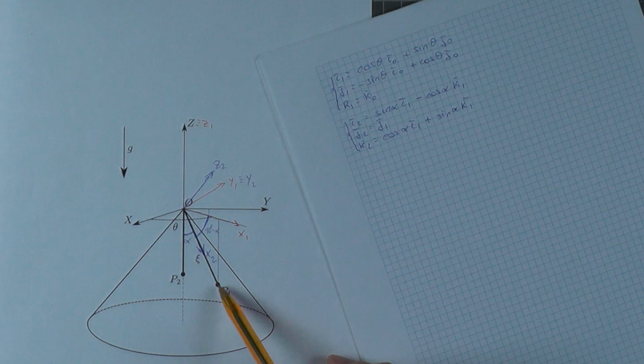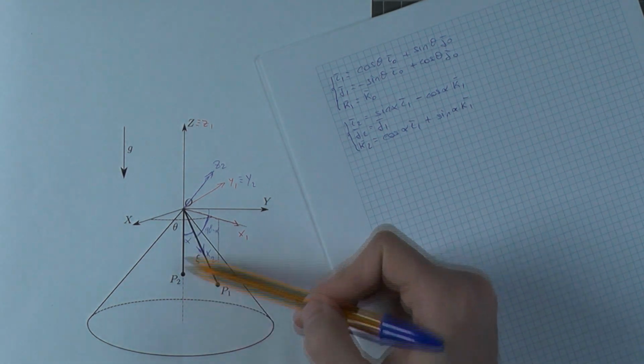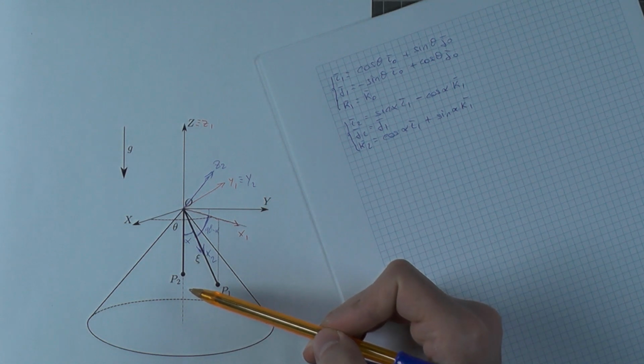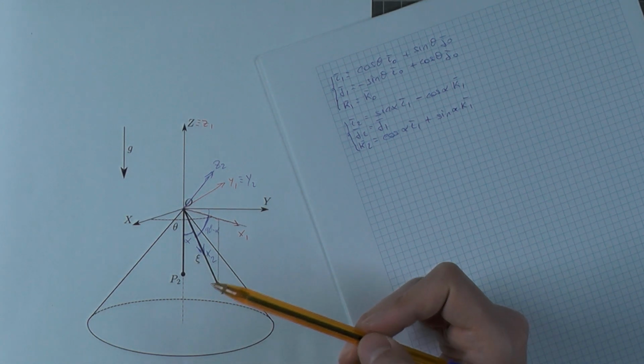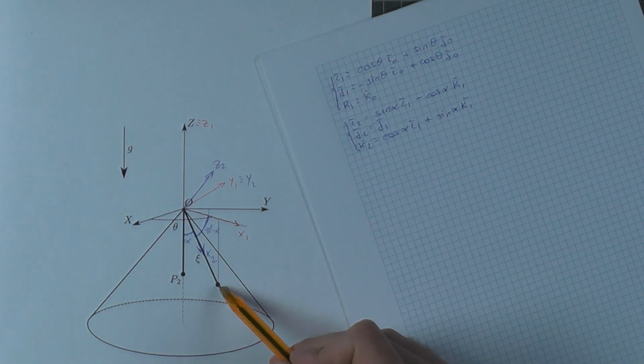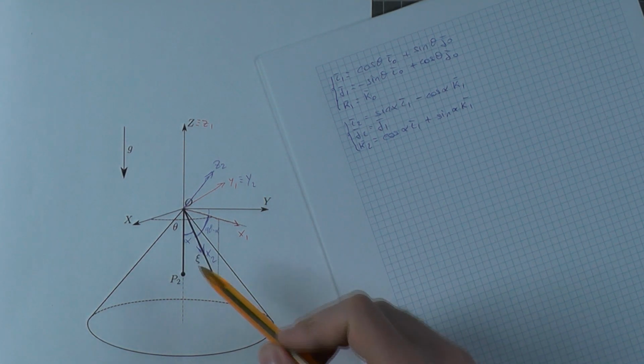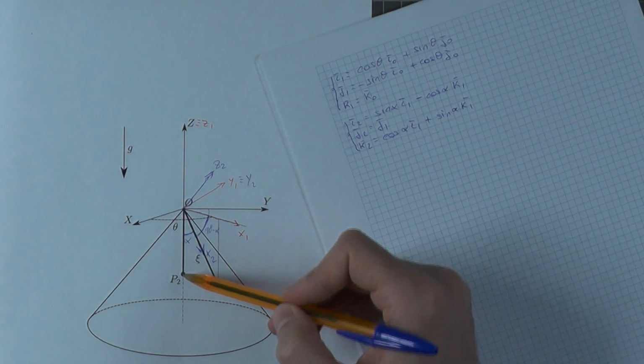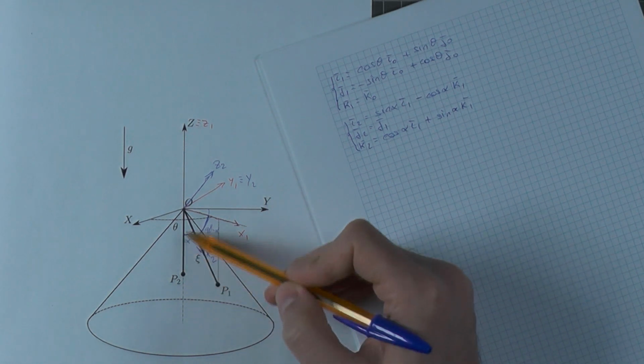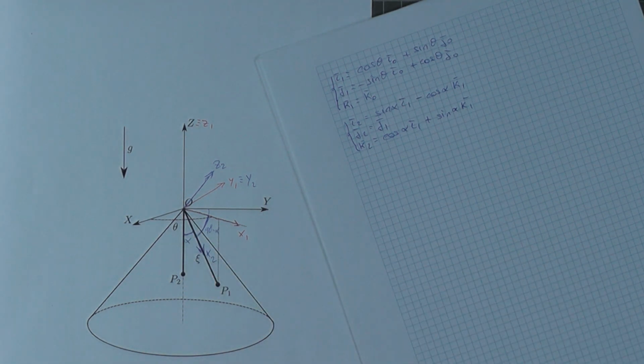However, P1 has to move on the surface of a cone, and P2 can only move up and down this line. These constraints reduce the number of effective degrees of freedom, in this case from 3 to 2. P1 can move in 2 directions, and in the case of P2, only 1. They can only move up and down.